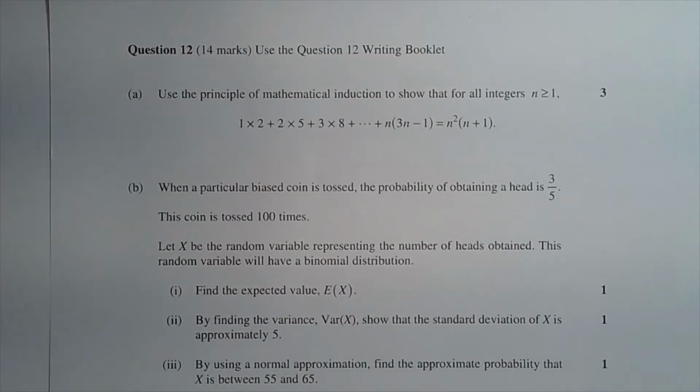Question 12a. Use the principle of mathematical induction to show that for all integers n ≥ 1, 1 × 2 + 2 × 5 + 3 × 8 + ... + n(3n − 1) = n²(n + 1).